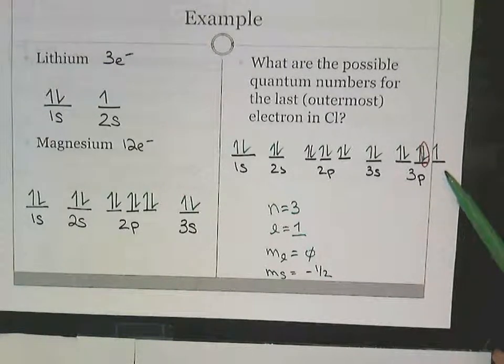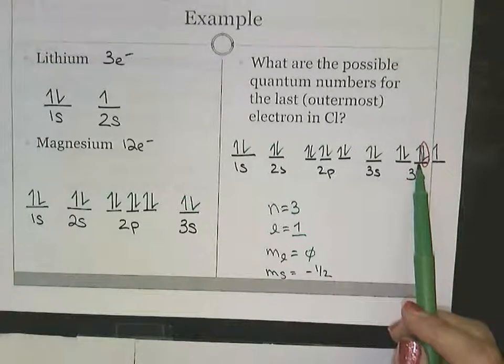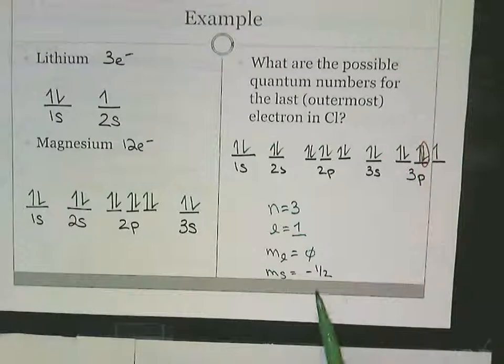What about the electron that's sitting right next to it? Right, it'd be a positive spin. So you can't have 2 electrons on the platform both going up, because they have the same 4 quantum numbers. So one definitely has to be up, one has to be down.